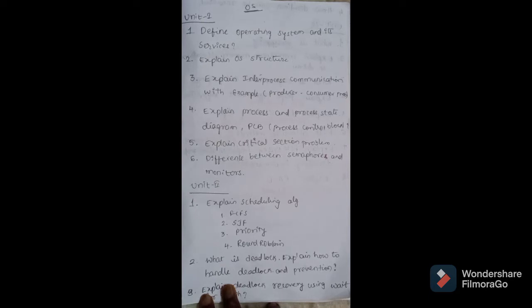Next one, explain critical section problem. Just now we discussed IPC. In IPC, when two processes are going to use the same variable at the same time, you should not get a conflict. To avoid such conflicts, we have the critical section problem. You have to explain that.